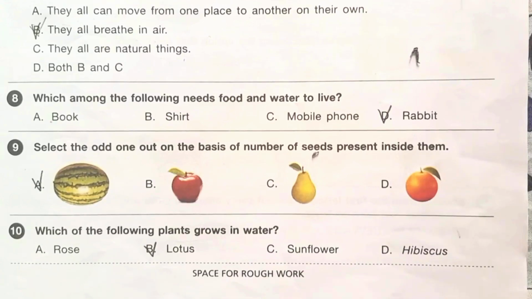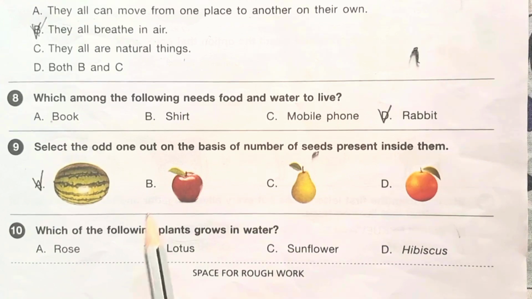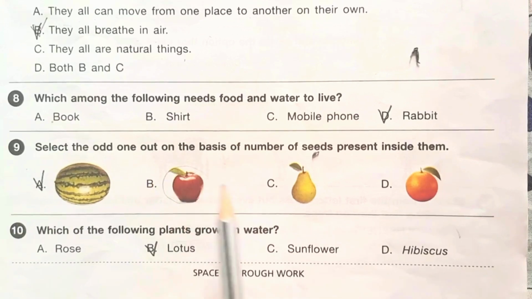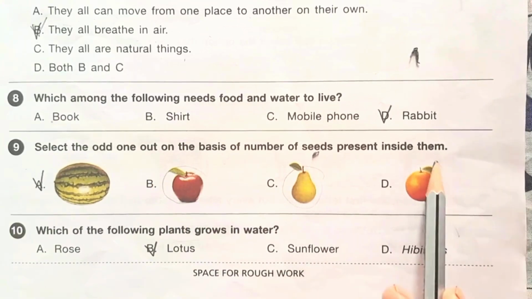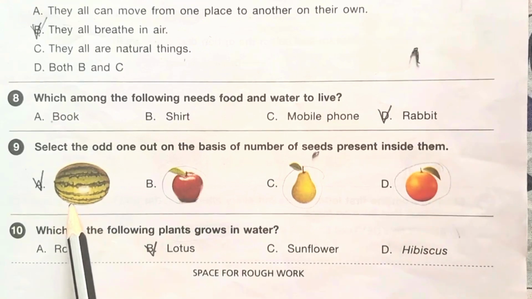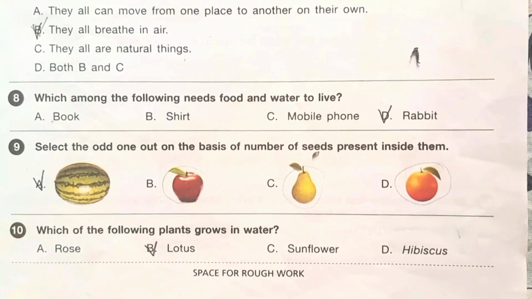Question number 9. Select the odd one out on the basis of number of seeds present in them. See, first option is watermelon. Next, B is apple, C is pear and D is orange. See, apple has few seeds, even pear has few seeds and orange has few seeds. Only the watermelon has many seeds. So the answer is option A.